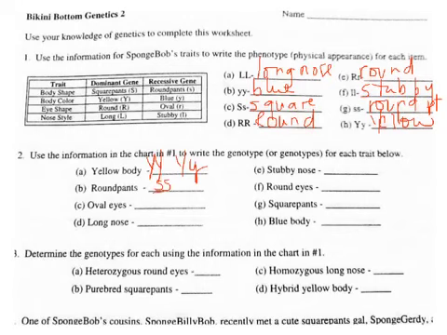Oval eyes, eye shape. Round is dominant, oval is recessive, so in order to be oval, you'd have to have two recessives. Long nose is dominant, so either big L, big L, or big L, little l. Stubby nose is recessive, so it has to be two little l's.